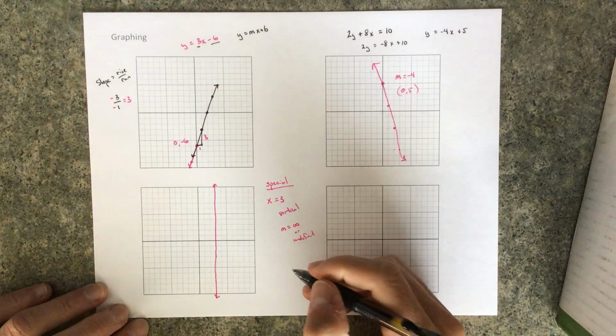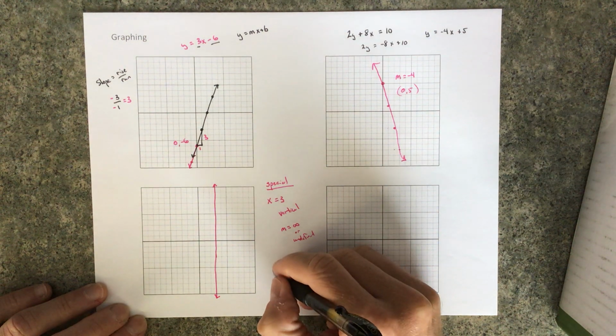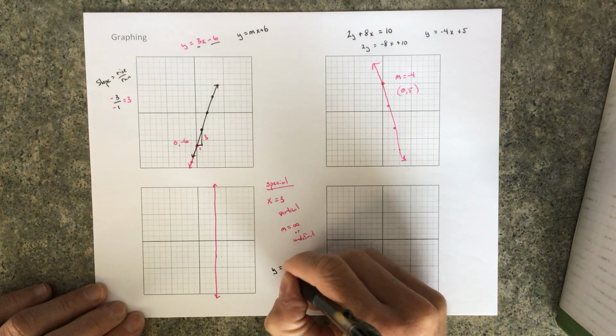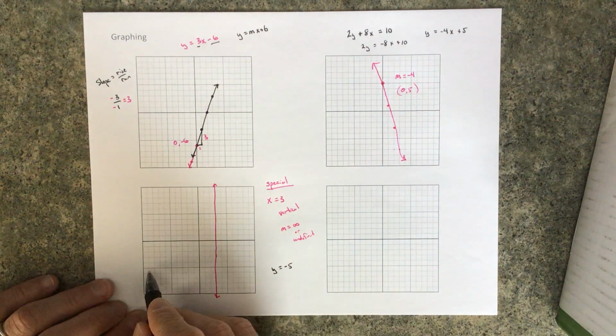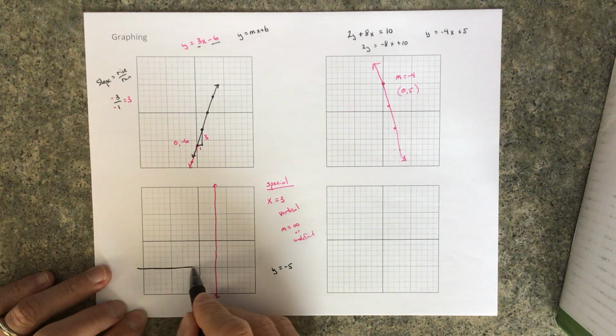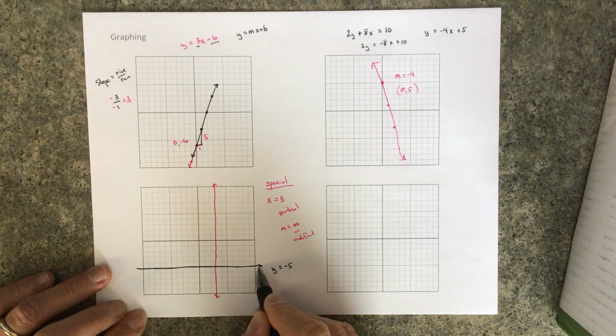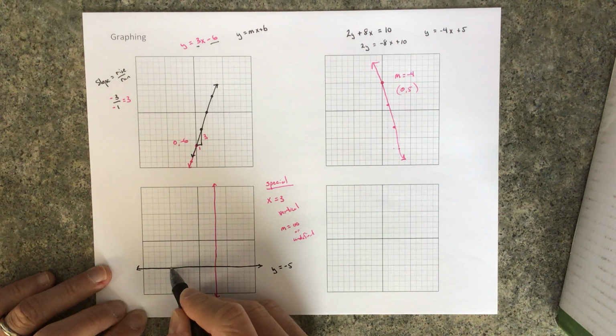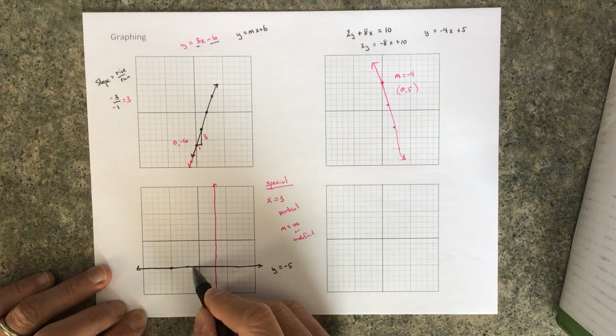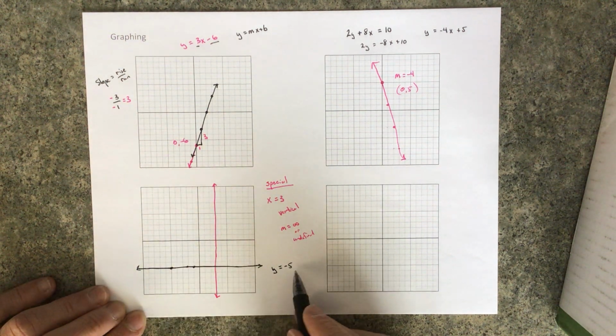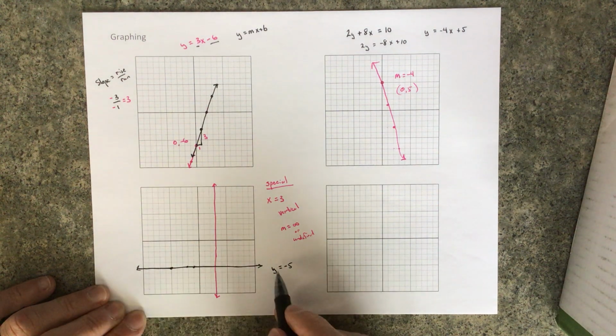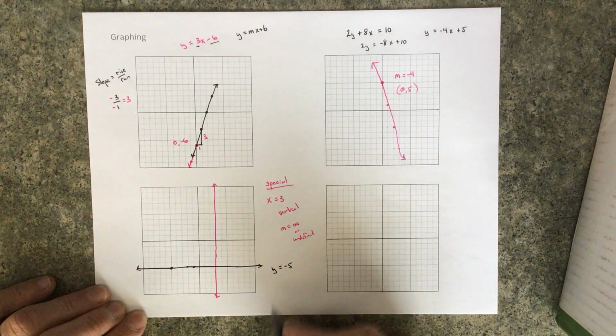And then what about the other special version of a horizontal line? What if I said y equals negative 5? I'd come down here to all the points where y is negative 5, and I would draw a line. That line includes all of those points, and all of them have a y value of negative 5. So that's how you graph a horizontal line. That's what the equation looks like.